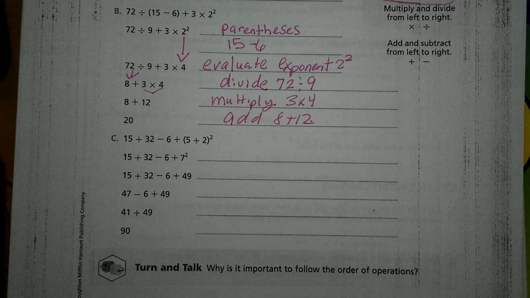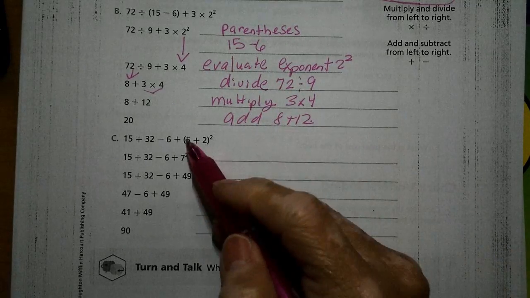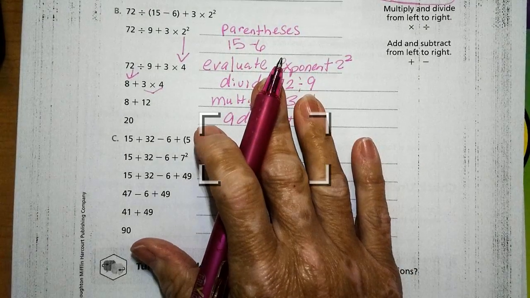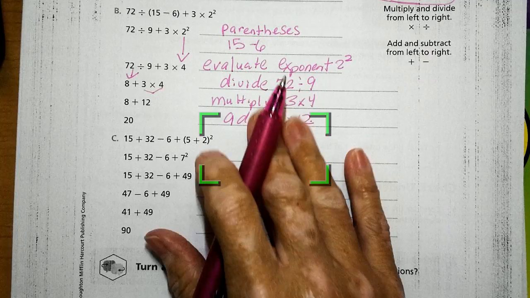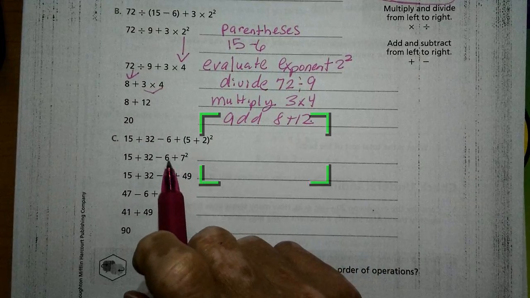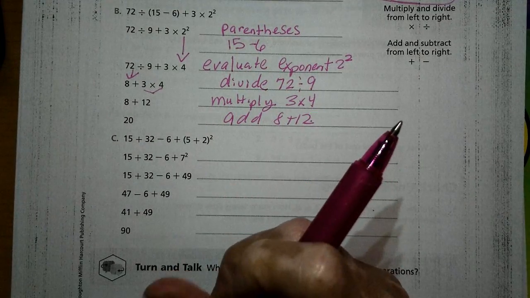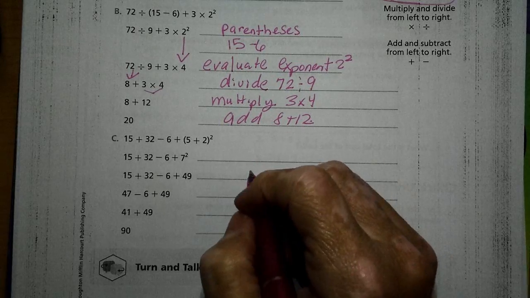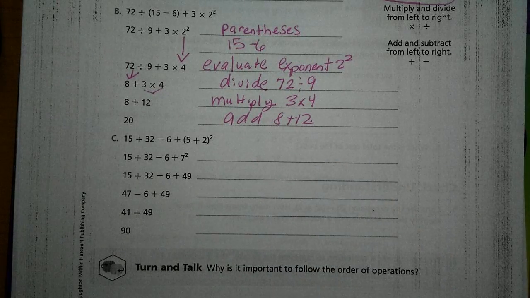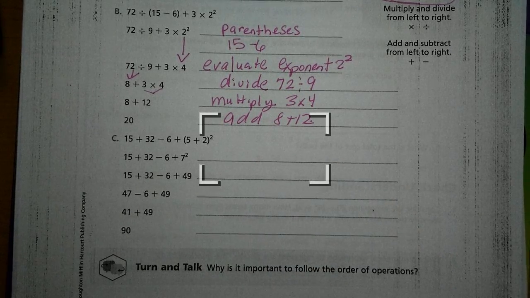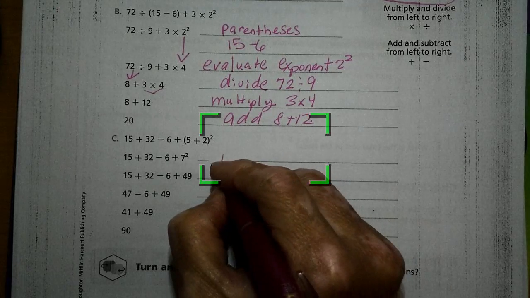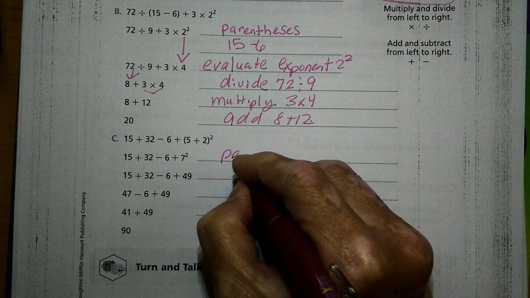All right. So anybody want to help me on this one? Nobody wants? I'll do it. Okay. So first you do the parentheses. First parentheses is 5 plus 2.